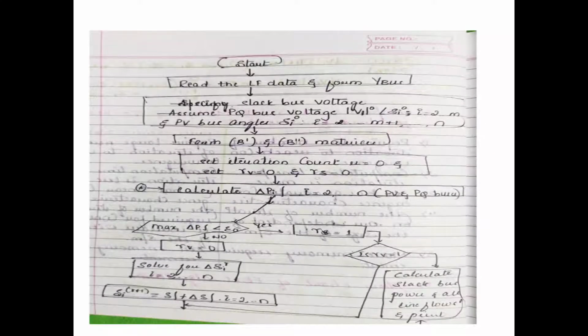With the flowchart, we start by reading the load flow data and first calculating the Y bus. Next you identify the slack bus, the PQ buses and the PV buses. Here the slack bus is the reference bus, PQ is a load bus, and PV is a generator bus. Next, from the Jacobian matrix you separate B' and B''.